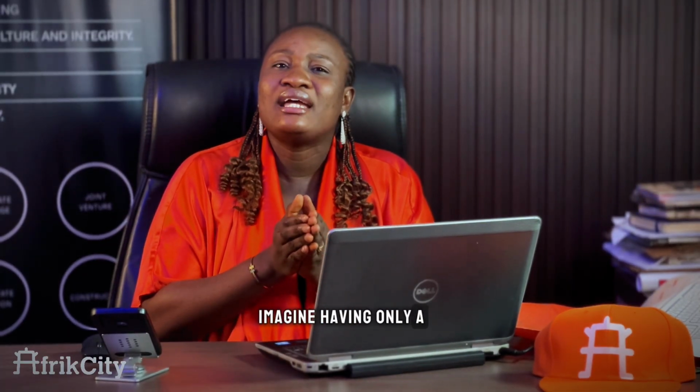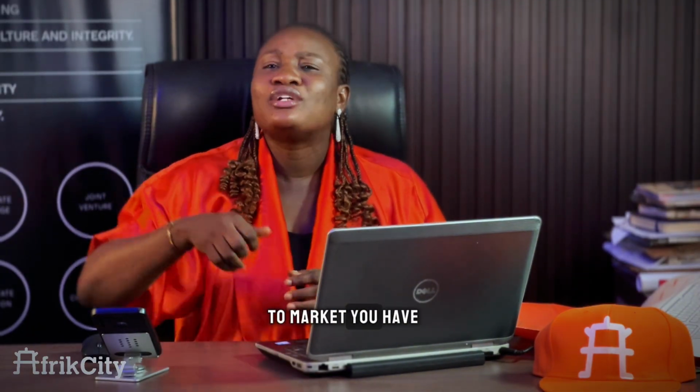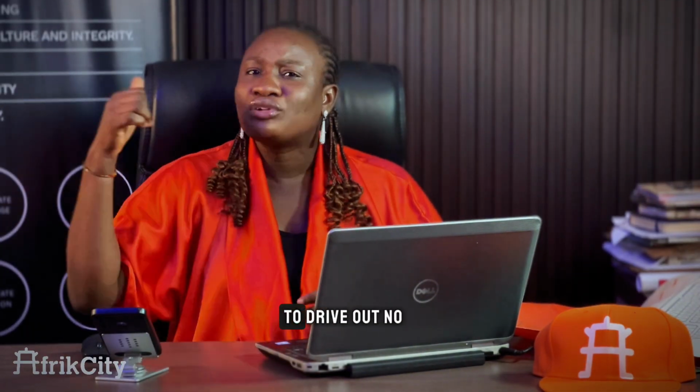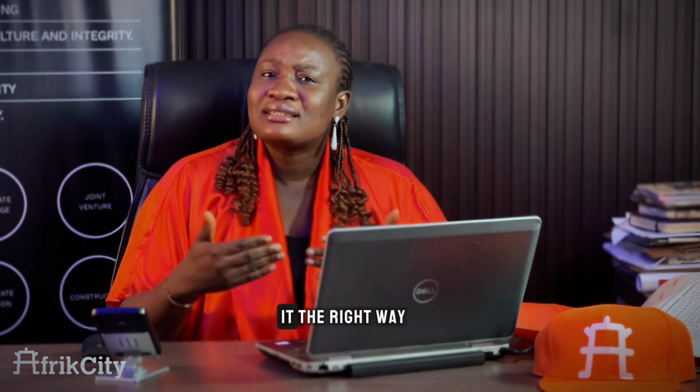Imagine having only a plot of land whereby everywhere is houses. You want to go to market, you have to drive out. You want to go to hospital, you have to drive out. No. So when you're making these decisions for your clients, you have to make it the right way.